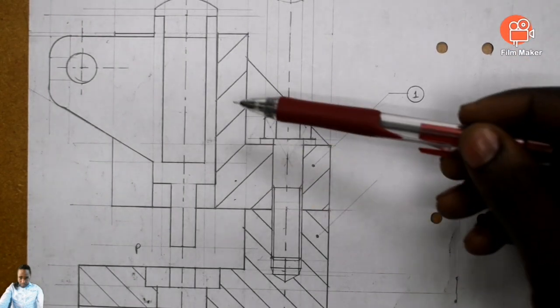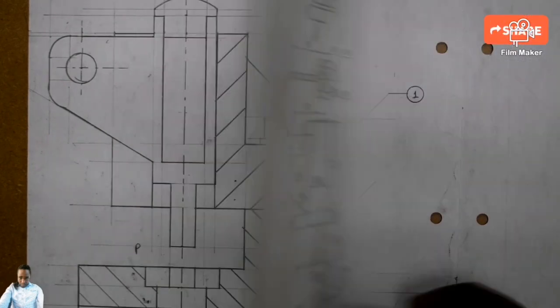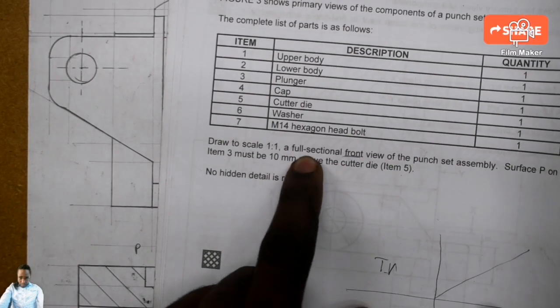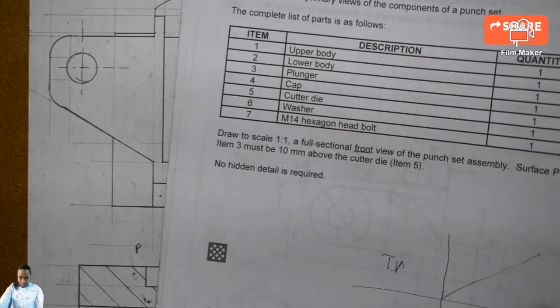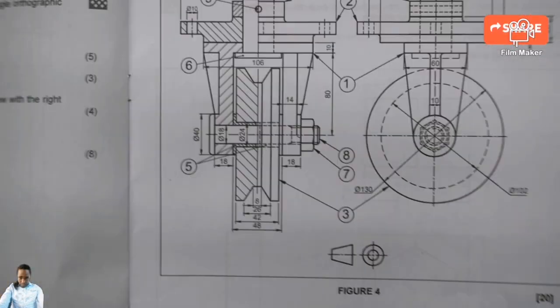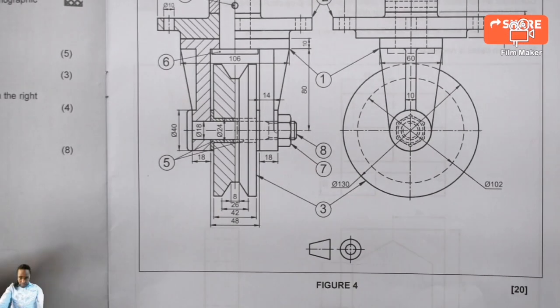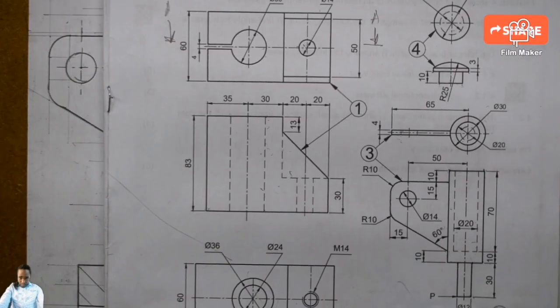So in this one that we are doing, it's actually a full sectional front. You understand? It's not a half section. So what you are doing here must be in this format. So it is very necessary for you to number your items.